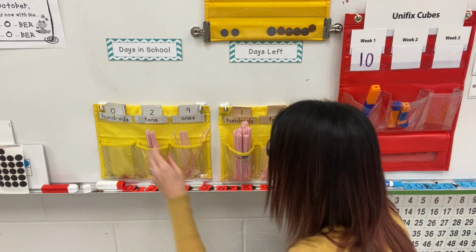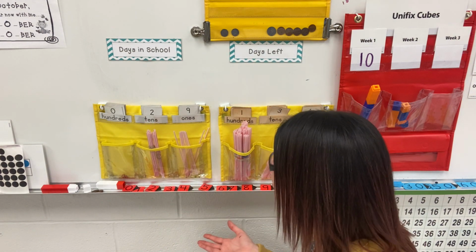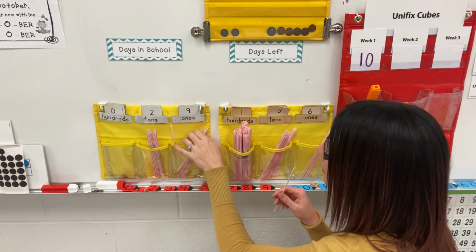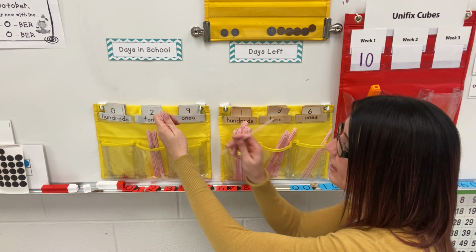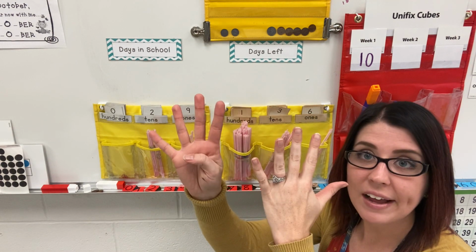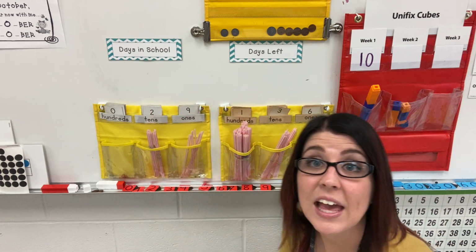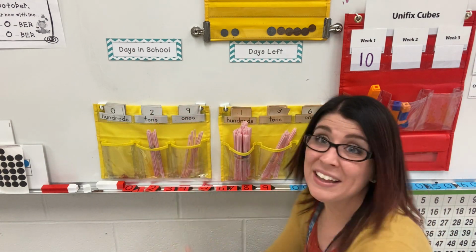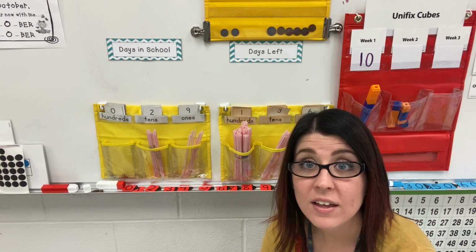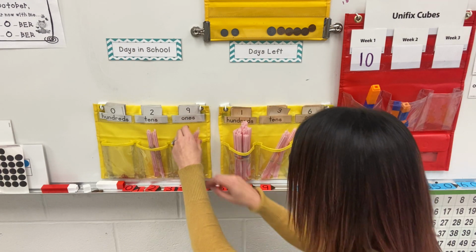So to live in the tens house, you have to be in a group of 10 and be in a bundle. So watch what's going to happen. When I take one from here, and I have this 9 and I add 1 more, what happens when I have 9 and I add 1 more? It makes 10. And when you have 10, you can't live in the ones house anymore. You have to move to the tens house because you have 10. So watch this.